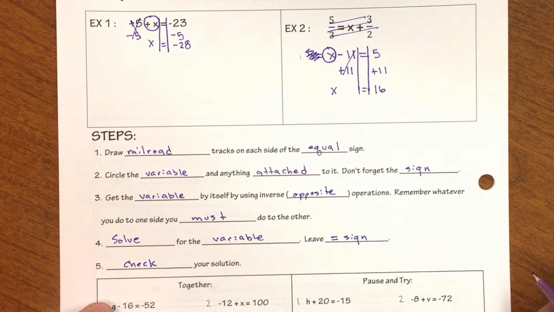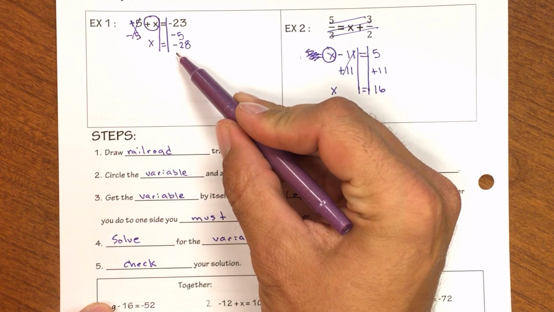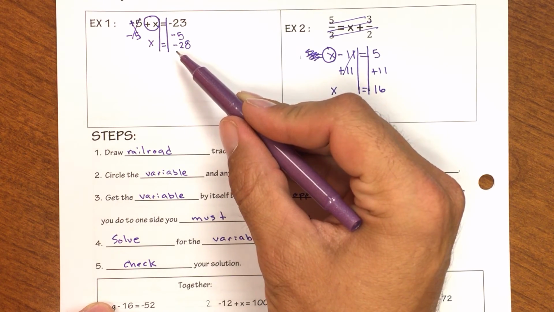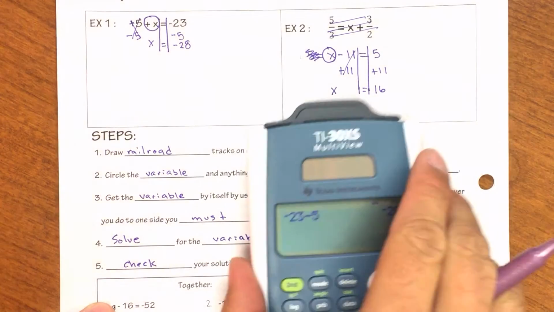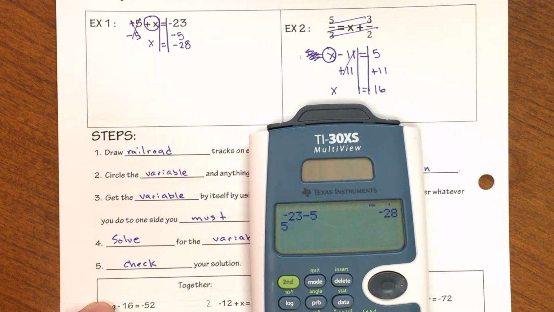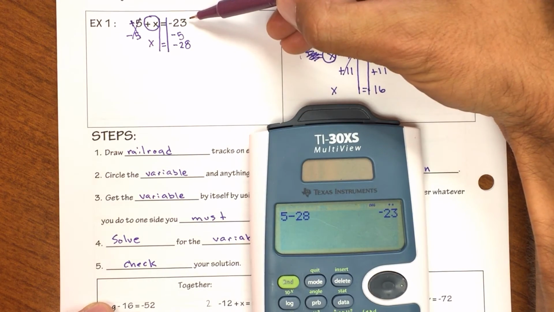Step 5 is checking your solution, and this is the part most of you like to skip. We think we know that x is negative 28, but I want to make sure that x is actually negative 28. So in my calculator, I'm going to do this problem, but instead of x, I'm going to sub in negative 28. So the first thing I have is a 5, and I subtract 28, and I get negative 23, which is what I wanted.